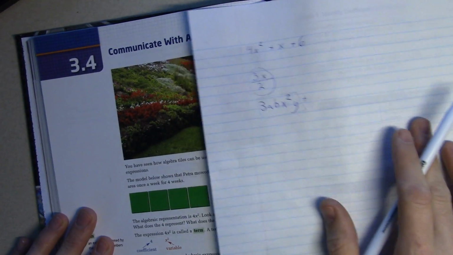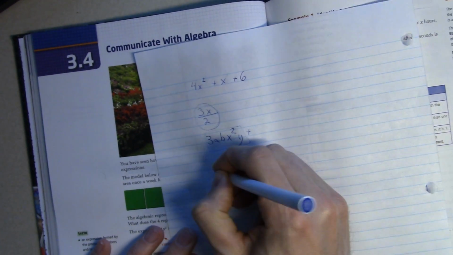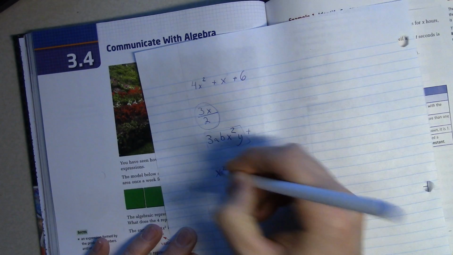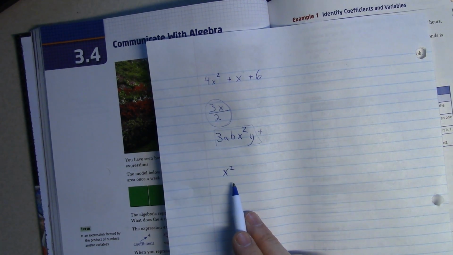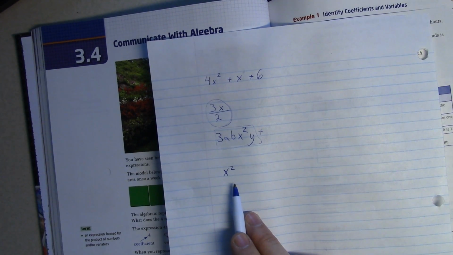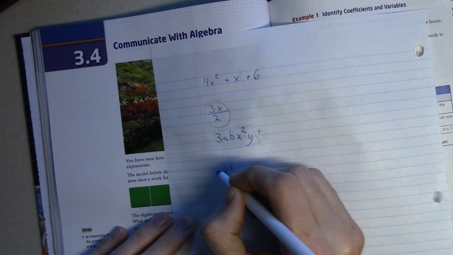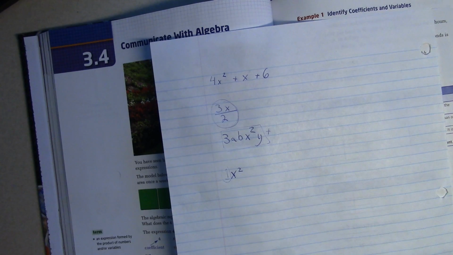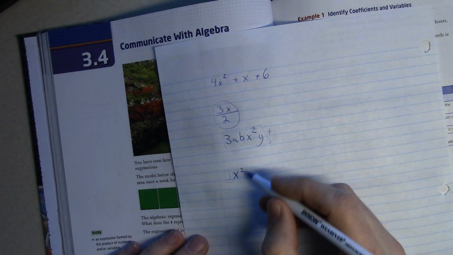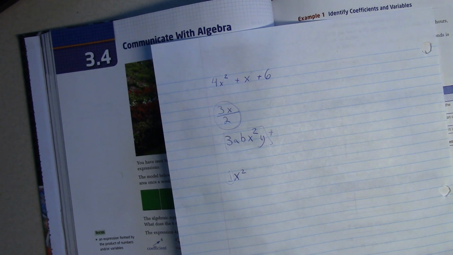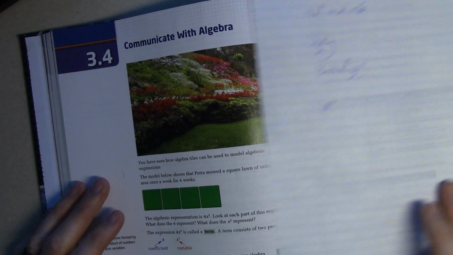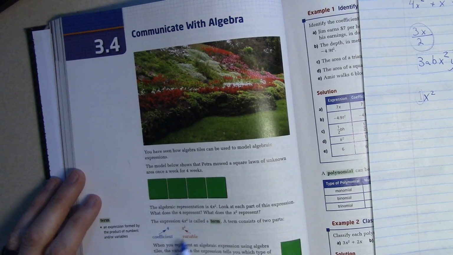If we don't see a number, so something like x squared, who can tell me what the coefficient of x squared would be? Yeah, Henry? 1. Yeah, it's 1. So if we don't see it there, it's actually the number 1. We just don't write it. Just like we don't write an exponent of 1, we don't write coefficients of 1. So it is there, you just don't write it out. Coefficient again is the number in front of the variable.